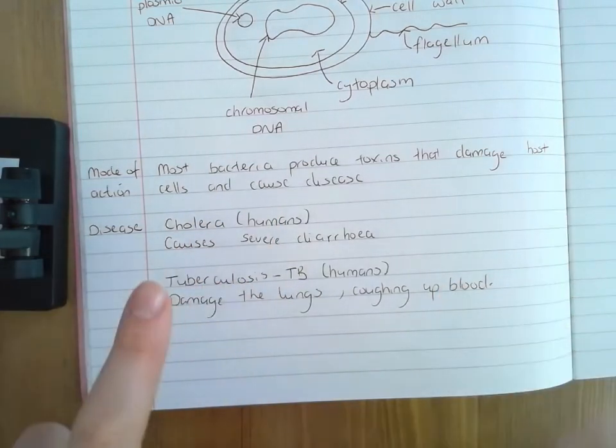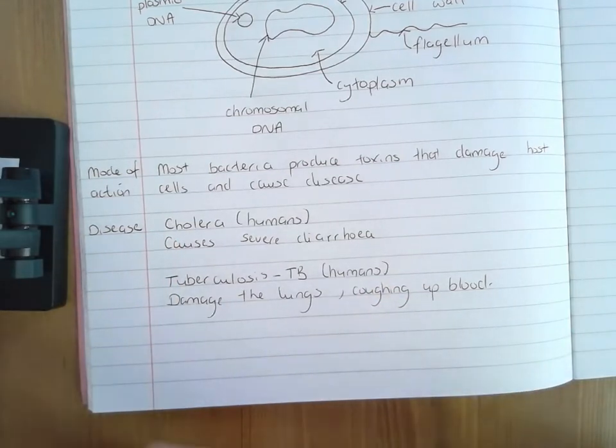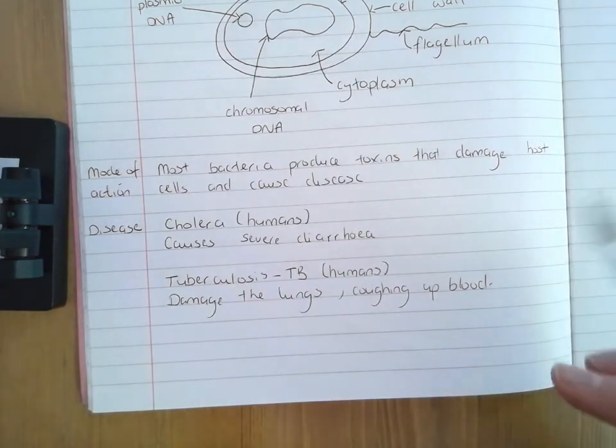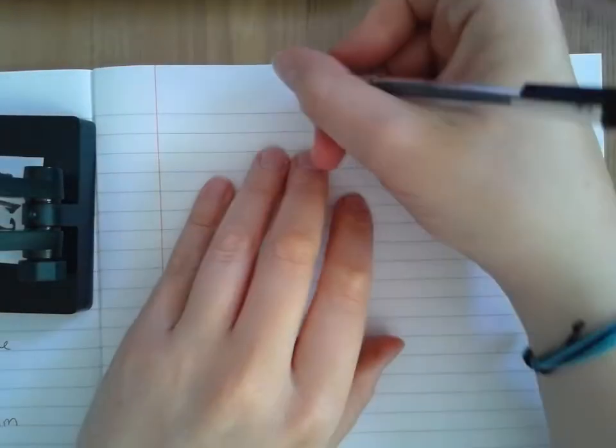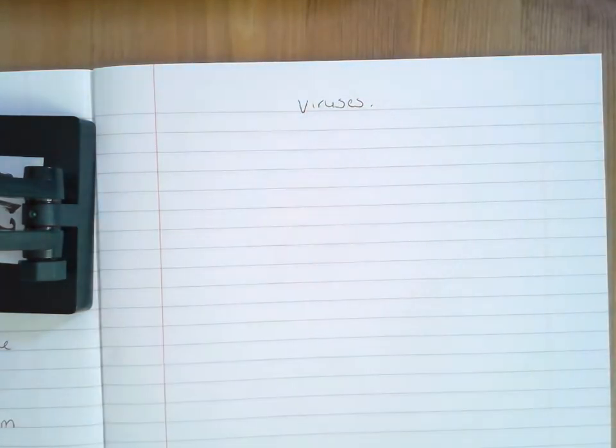We're actually going to come back to these diseases in a later lesson when we look at how bacteria spread from one person to another, because different bacteria will spread in different ways. But for now, we are going to move over a new page, and we are going to look at another type of pathogen. We are going to look at viruses.